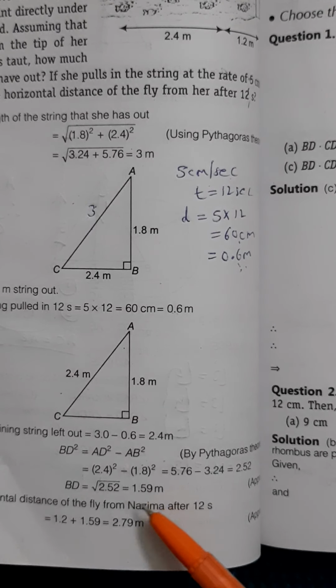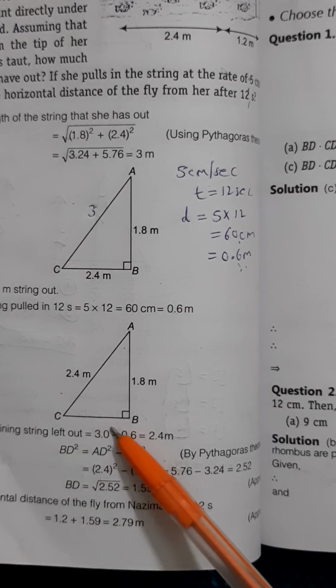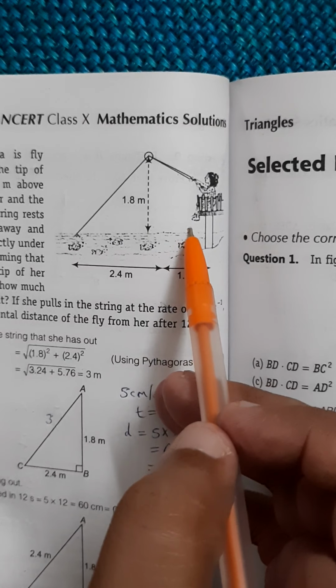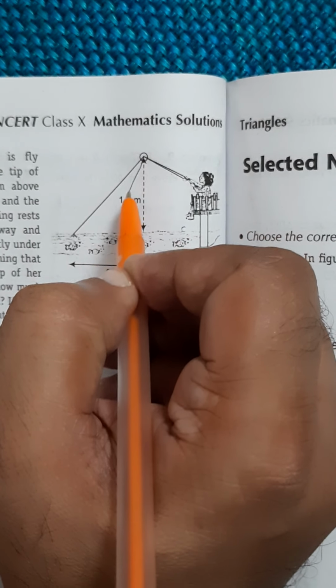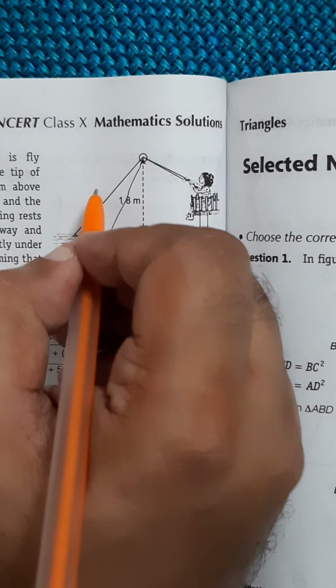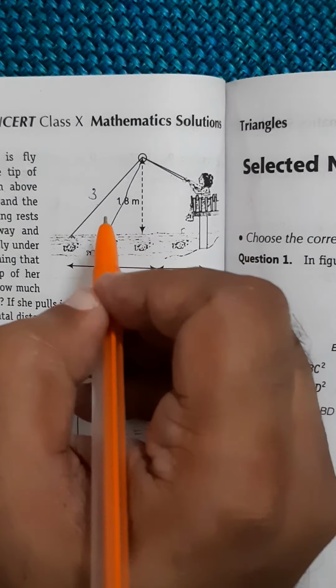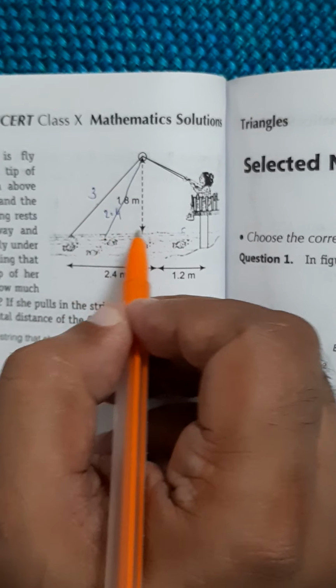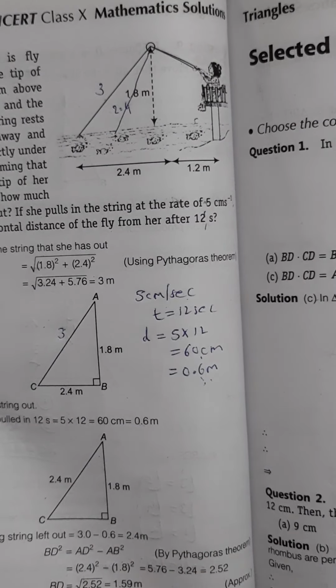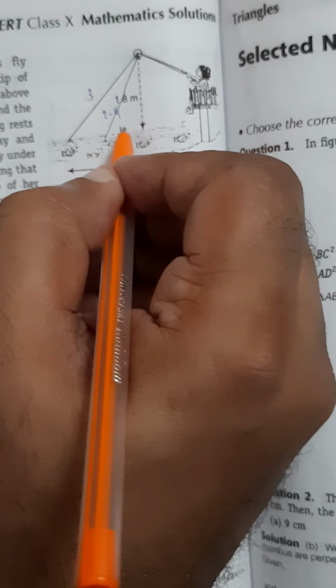Now once you get this 1.59, that length has to be added to 1.2. This distance is given here as 1.2. So what has happened, this length of the string has reduced. Okay, this length was reduced. So initially it was 3 and now this became 2.4, and this distance we have calculated here as 1.59.